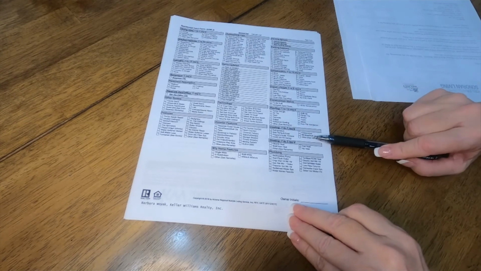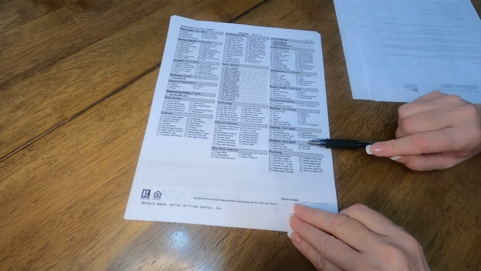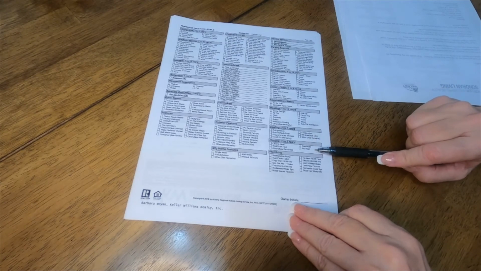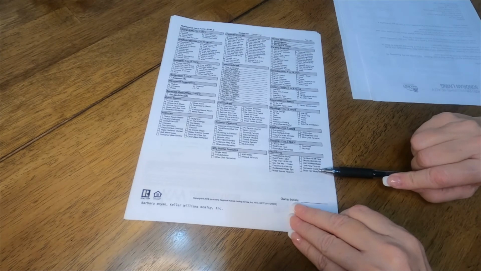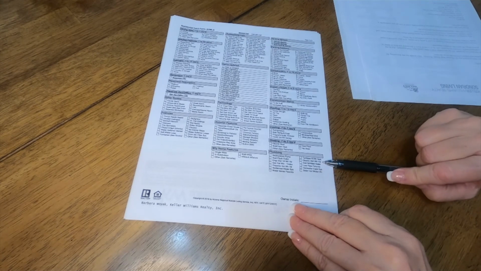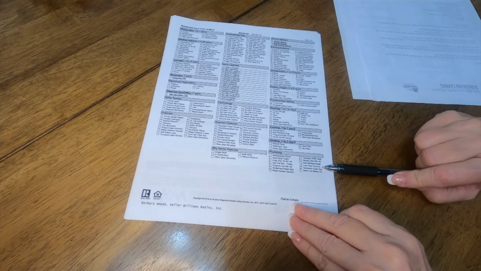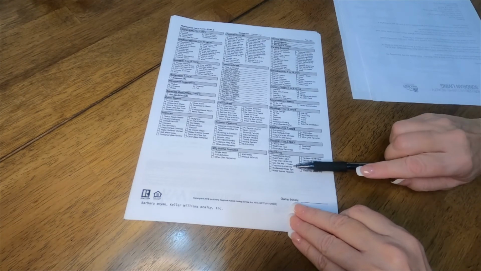For most people it's going to be refrigeration, but some people have other options. Heating, is it gas heat or electric heat? What type of plumbing do you have? Is it a tankless hot water heater, electric, gas? Maybe you have propane.